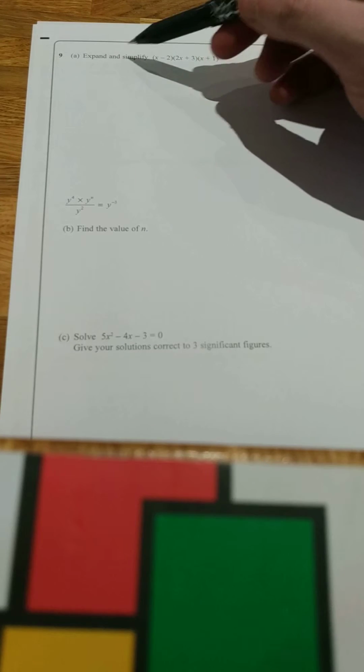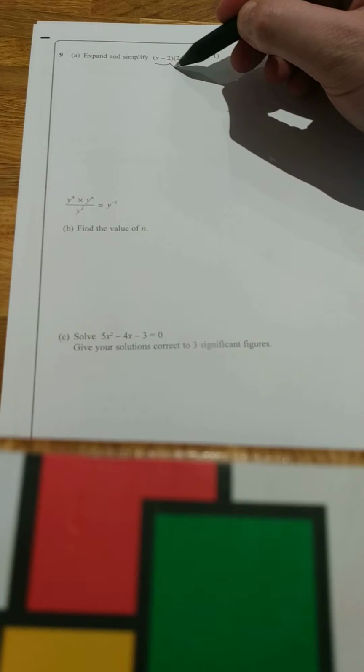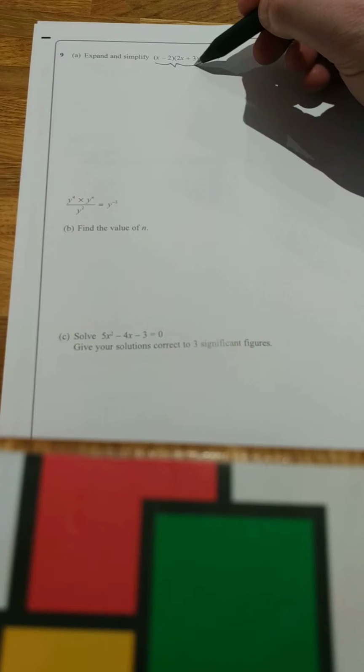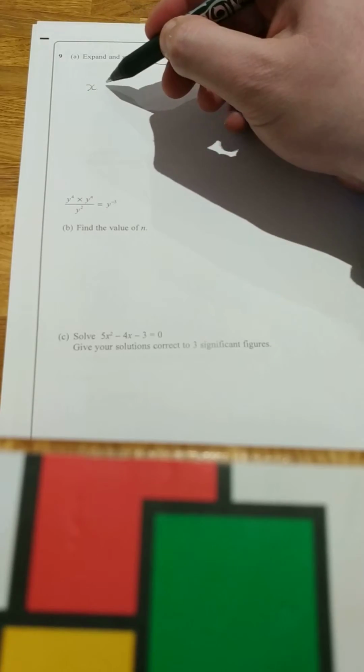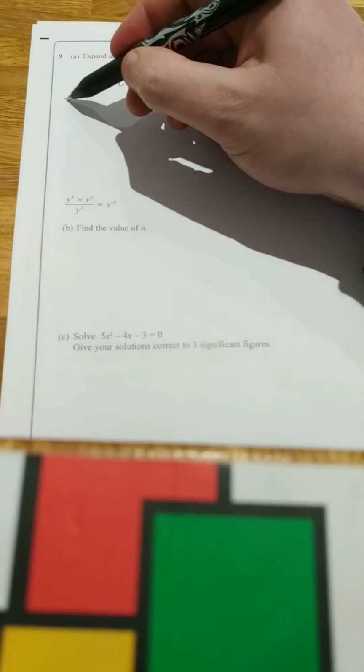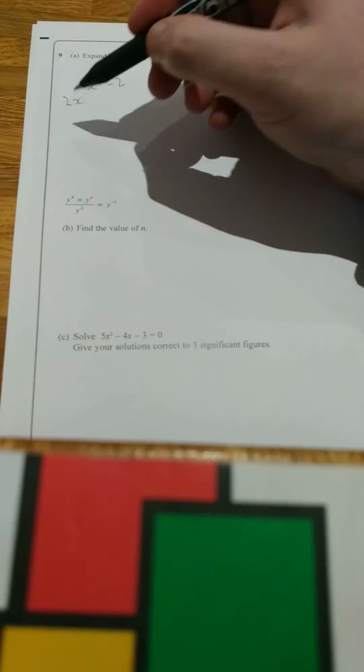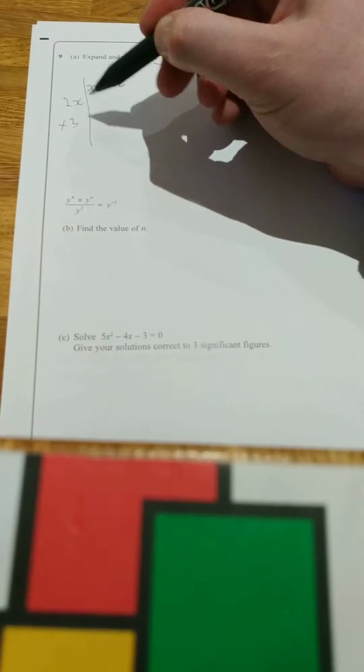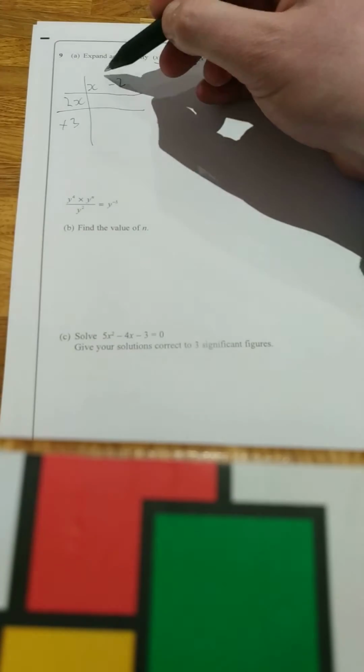Okay, question 9. Let's see how quickly we can get through this. So this is expand and simplify. This looks like a complicated question, so I'm going to carry on this process I've been doing for nearly all the questions here. I'm going to do the first bit first. I'm going to expand x minus 2 and 2x plus 3. I can use my grid as I always do.